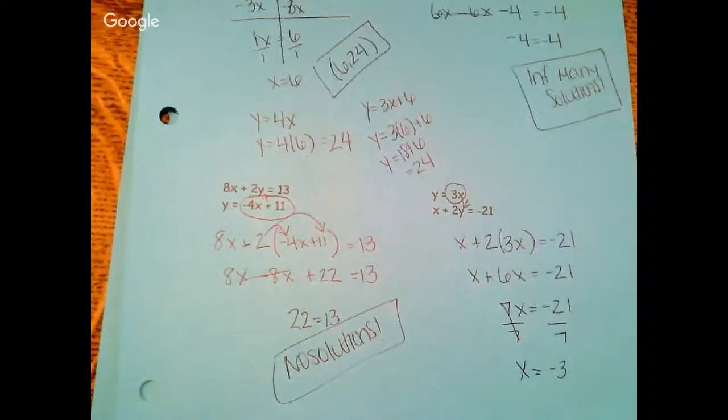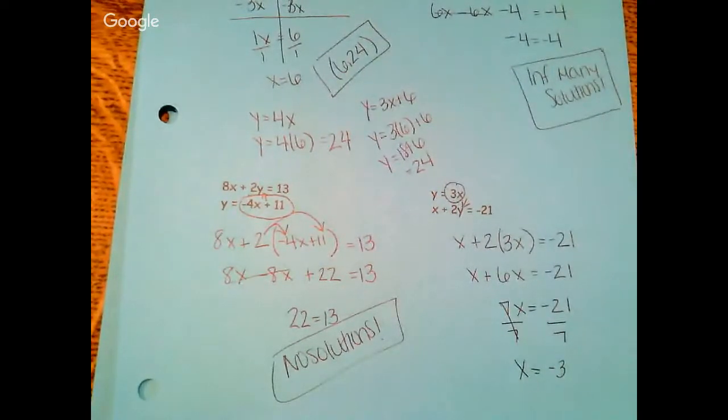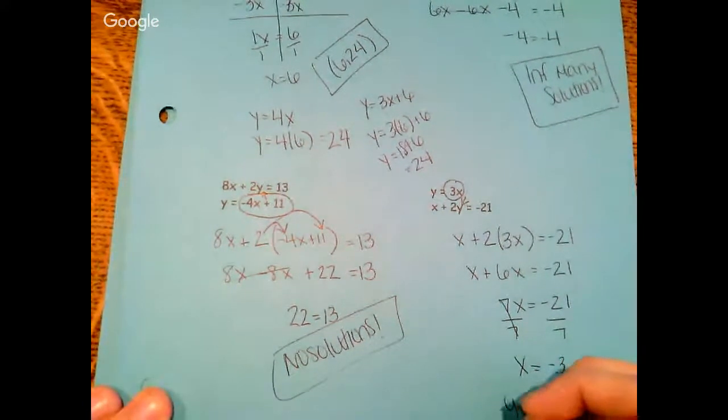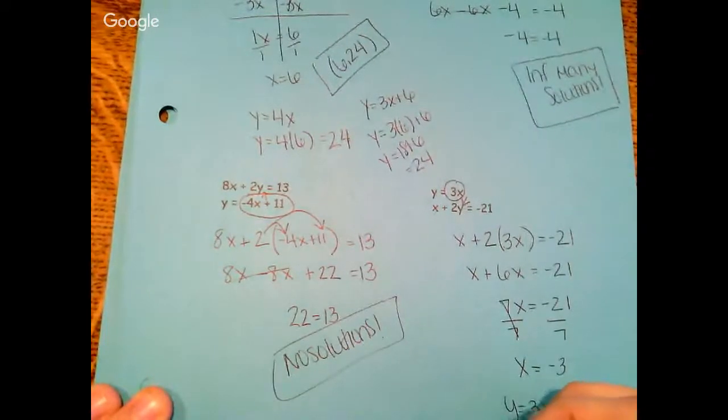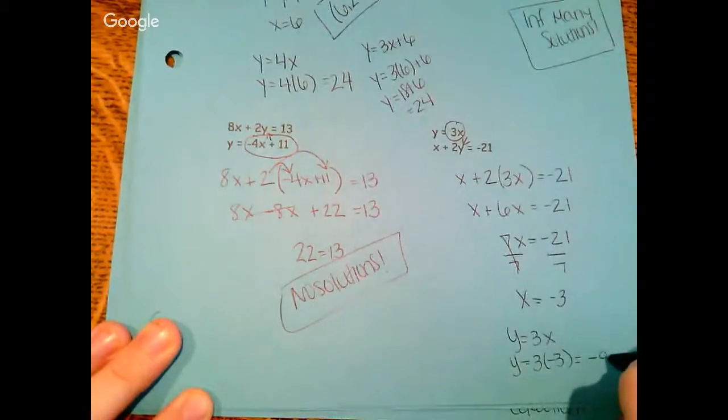But be careful, -3 is not your answer, right? You need an ordered pair as your answer. You need a point as your answer. So what we have to do now is take our -3 and plug it into the equation to see what the y value is that matches it. But knowing that x is -3 helps us tremendously because we know that x equals -3 is a solution for both of these. So when we plug it in, we have y equals 3x. So we have y equals 3 times -3, which is a -9.